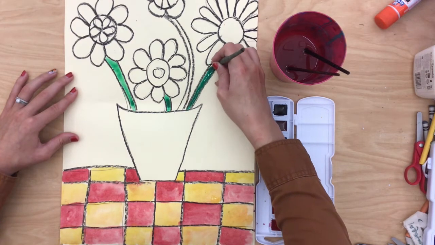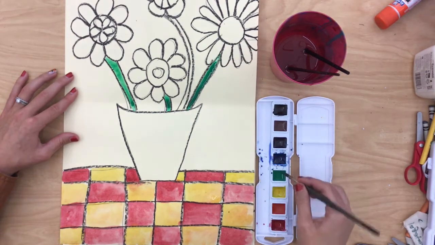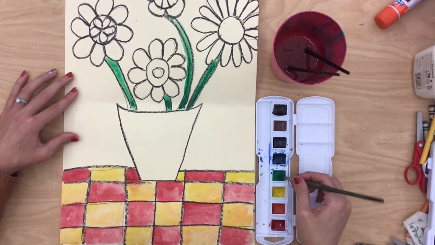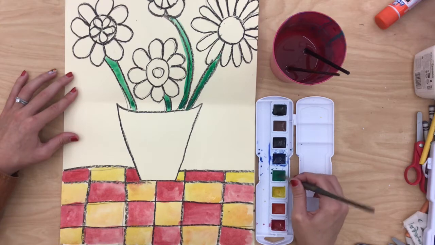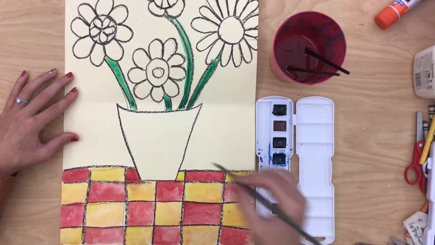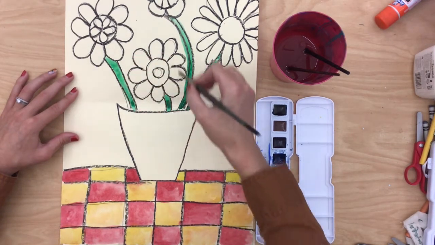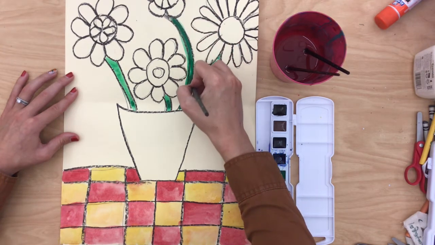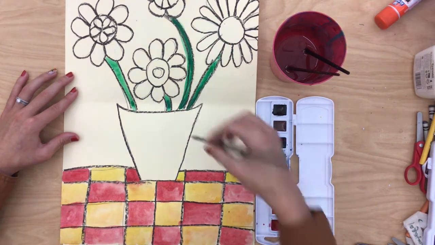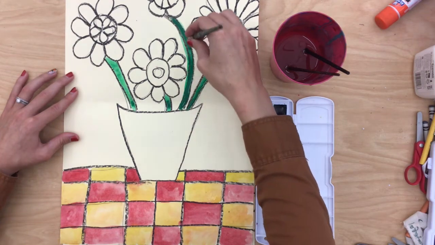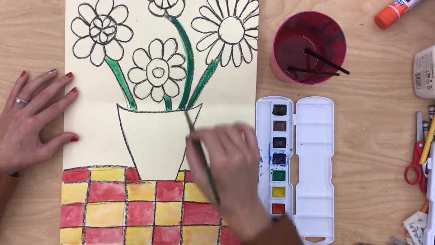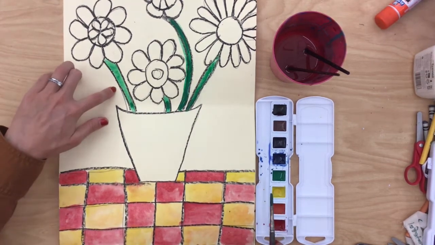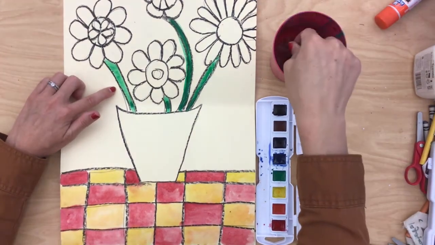More water equals clearer paint. Less water equals darker paint. This one's really watery, but I could paint this one to be darker green because it doesn't have as much water with it. This one's darker and this one's lighter because this one has more water.